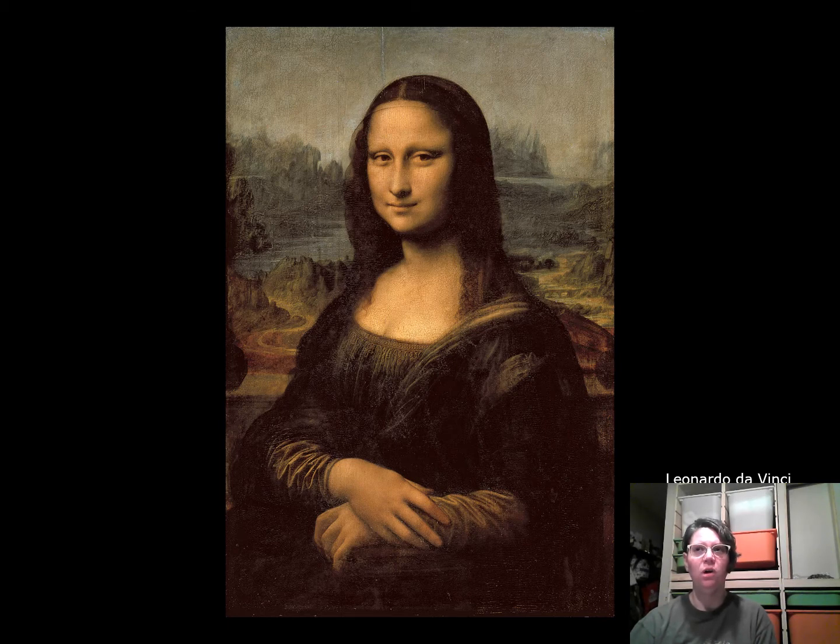Having a tall forehead was a mark of beauty at this time. With this particular portrait, we are looking at the ideal beauty, or the ideal feminine beauty in Italy in the 16th century.